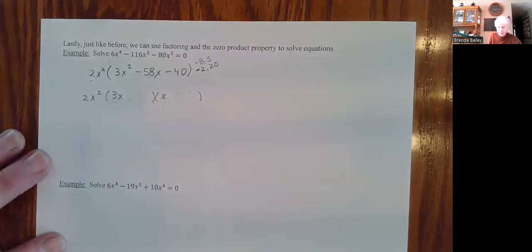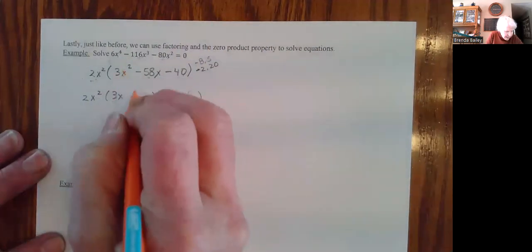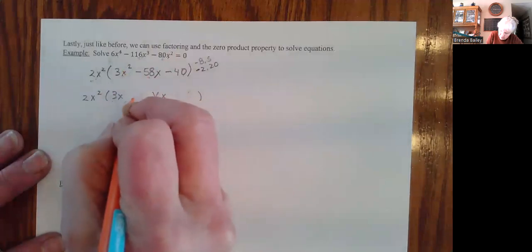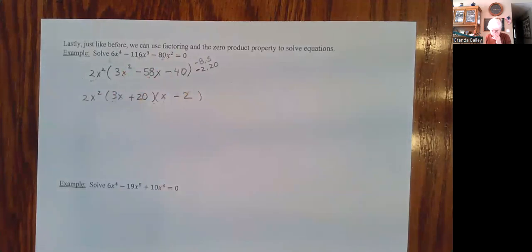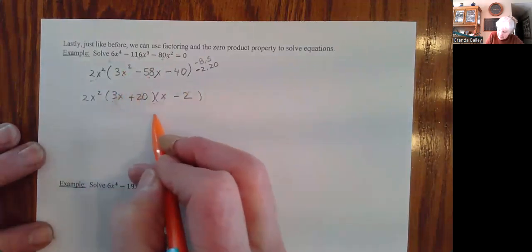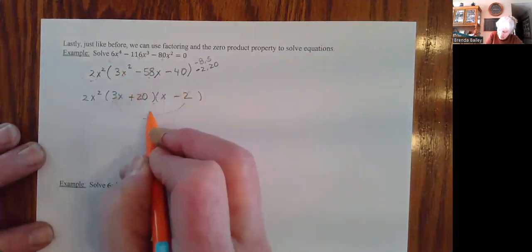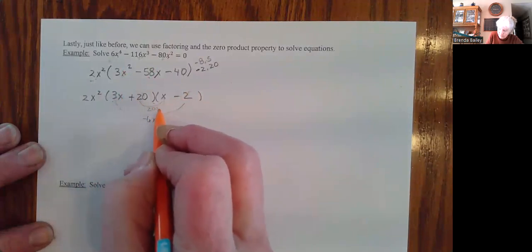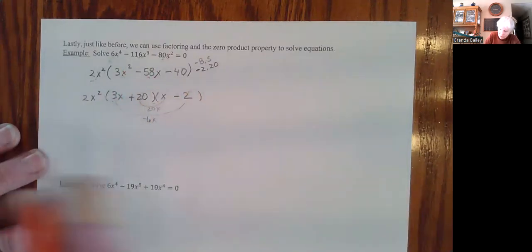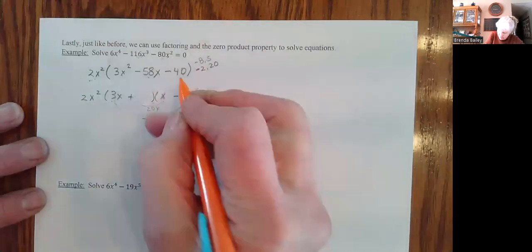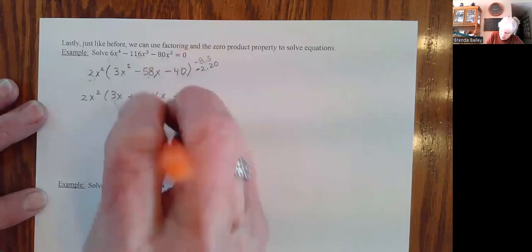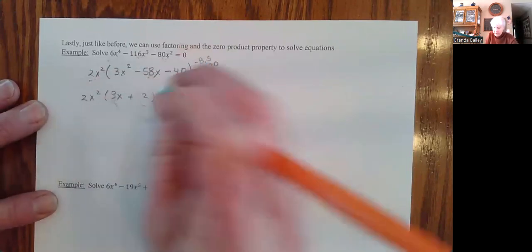Just guess. So we'll put in a +20 and a -2. You could have used 10 and 4, just all these different combinations. So here we have a -6 and a +20. That's 14. So let's switch them. Switch the 20 and the 2 and see if that combination works.